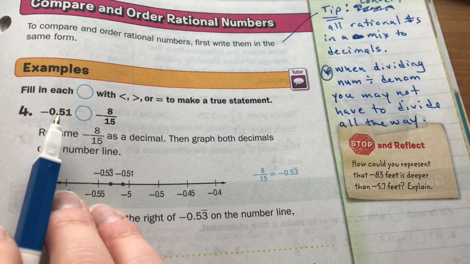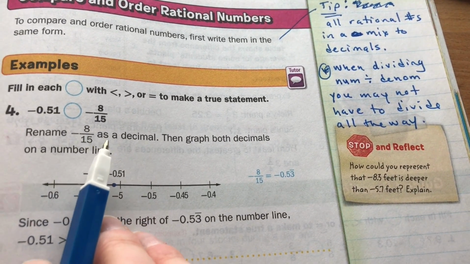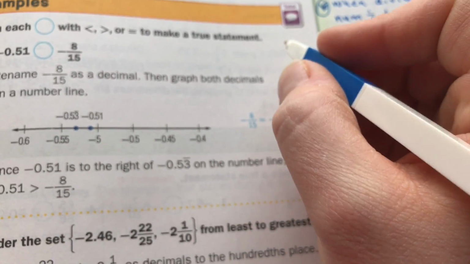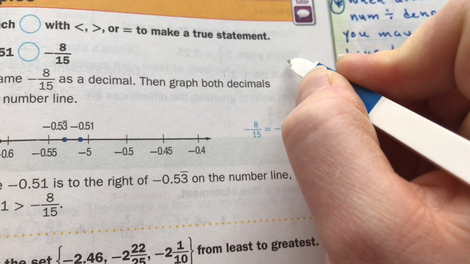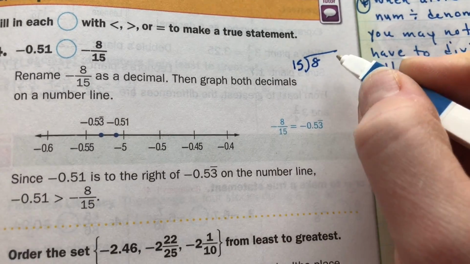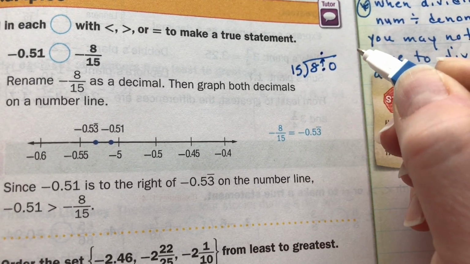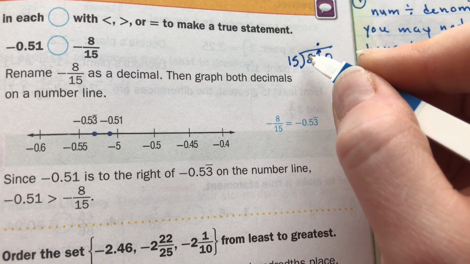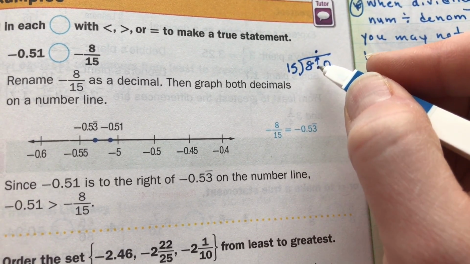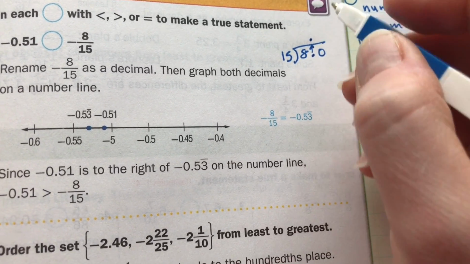So we already have this as a decimal. We need to turn this into a decimal too. So it says rename negative 8/15 as a decimal. So negative 8/15, to turn that into a decimal, you do 8 divided by 15. Remember that from the last lesson? 15 can't go into 8, so there you go. Now, 15 can go into 80. 2 15s is 30, so that would mean 4 15s is 60. So 5 15s would be 75.